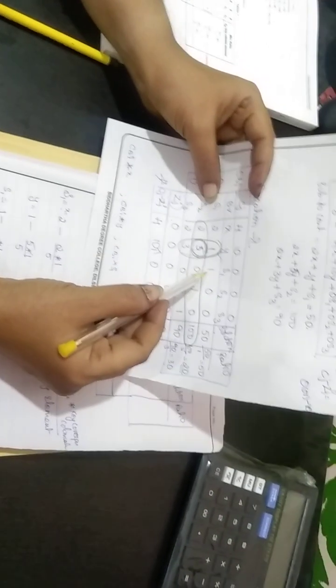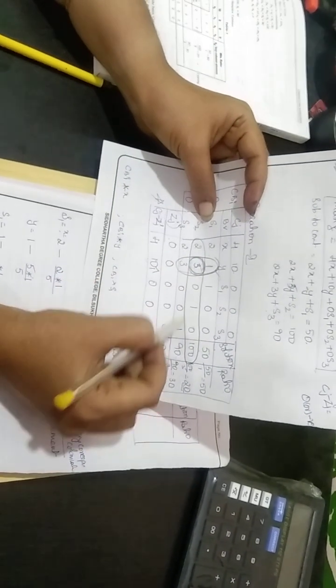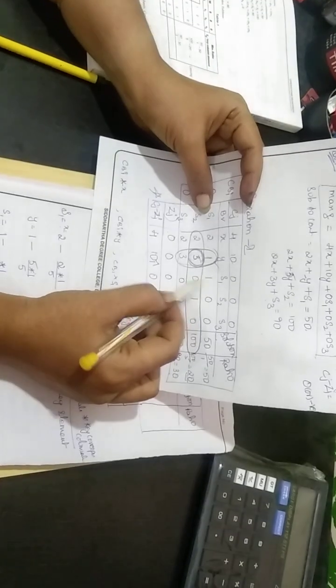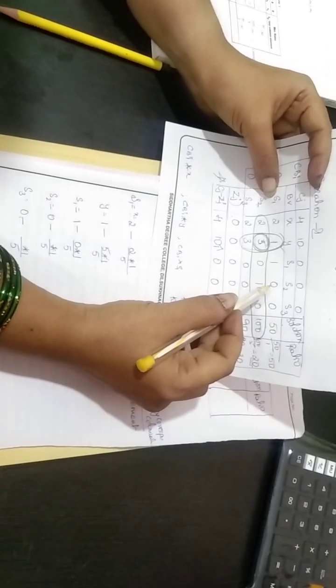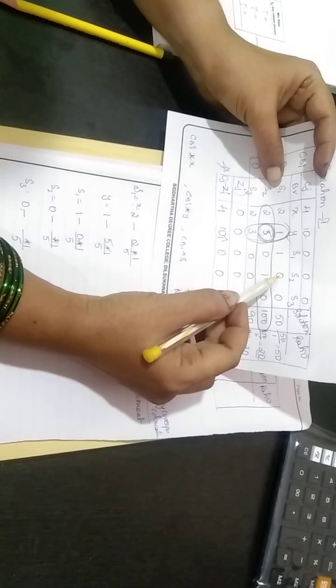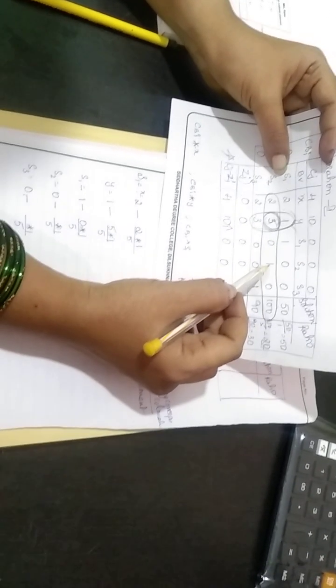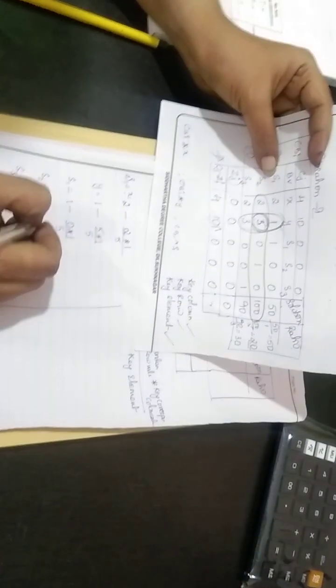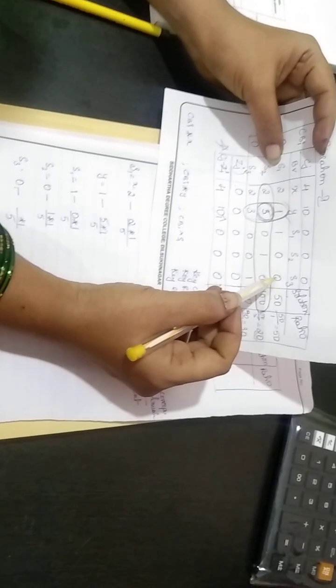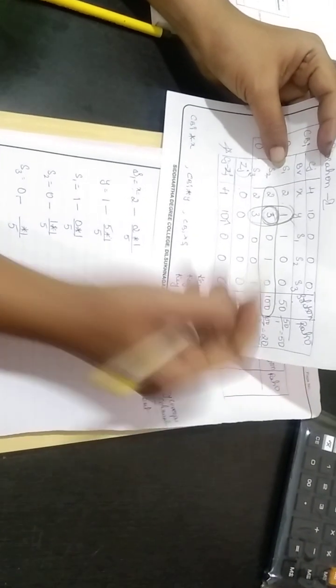For S1, the old value is 1 and I select the row values. For S2, the old value is 0 and the correspondence row value is 1, and here my old value is 0 and my correspondence row value is 0 again. So this is how I'm going to find it out.